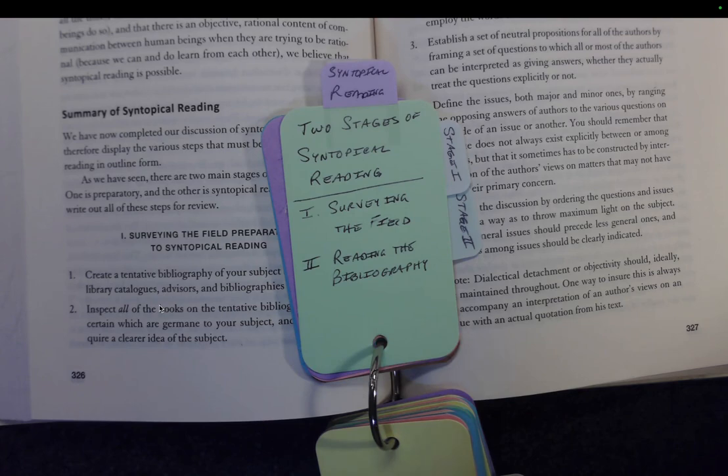See you over there. Okay, the interesting part of syntopical reading, right at the beginning, is that there are two phases of syntopical reading. We're used to another kind of reading that had two phases. Inspectional reading had two phases. The first phase of inspectional reading took us into flipping around through the book, and the second phase of inspectional reading had us actually read straight through the book. Well, now we're seeing two phases in syntopical reading, and they're really, really interesting.